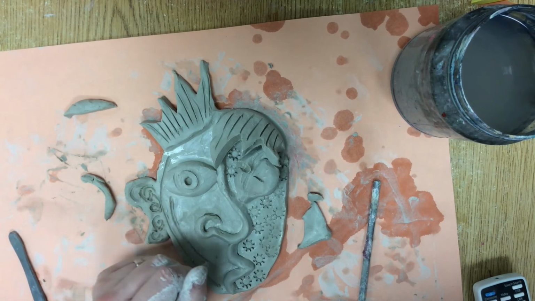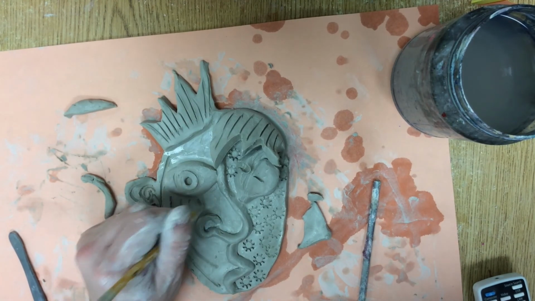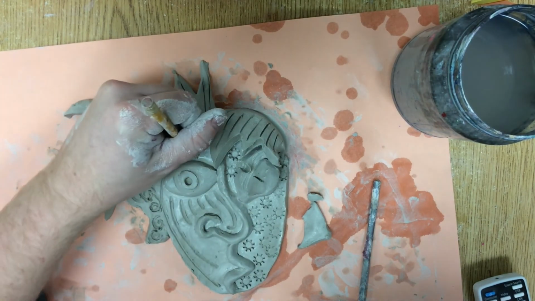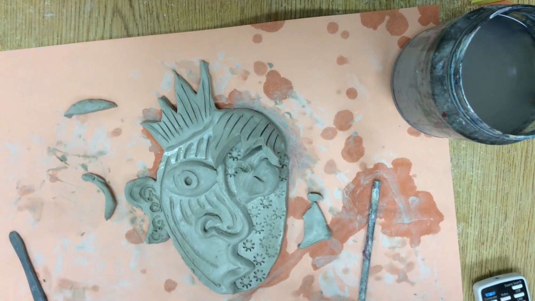One thing I don't demonstrate in this video, but I do often recommend with slab pieces, is poking a hole in the top or carving a notch out of the back so it can hang on a hook or a nail and display on a wall.